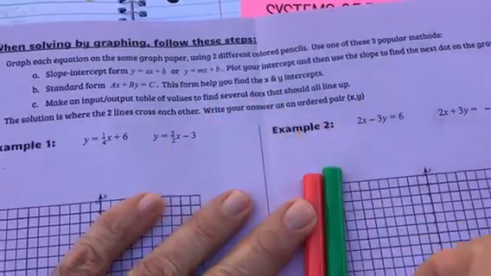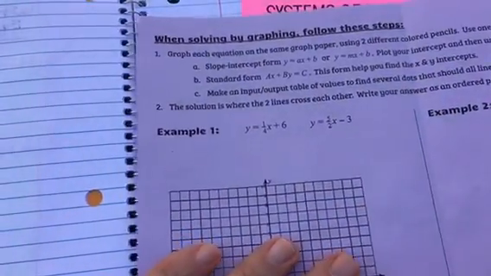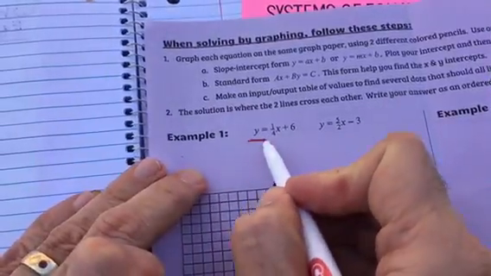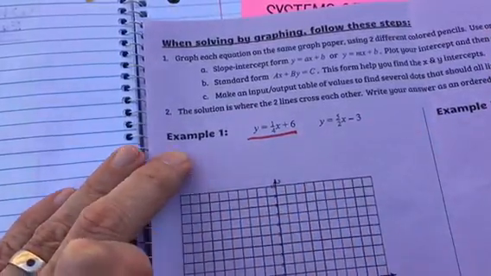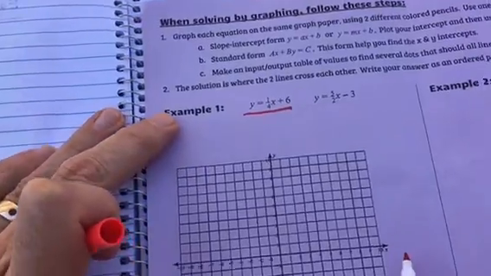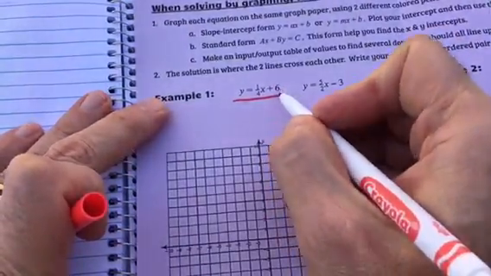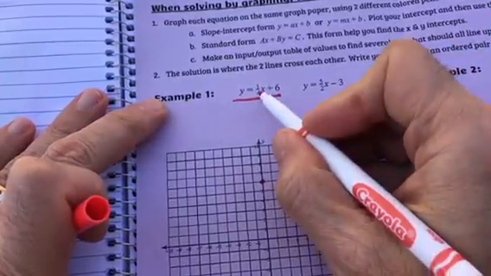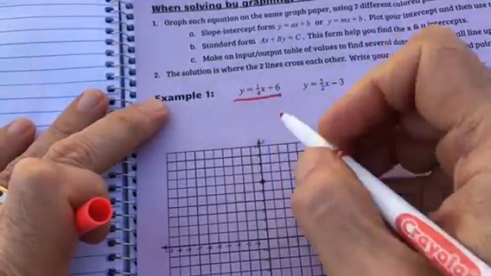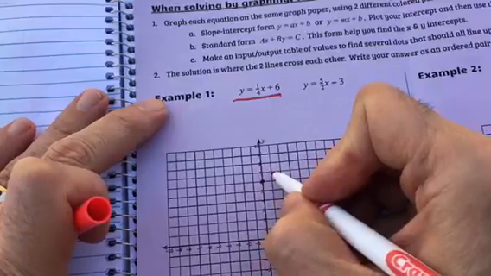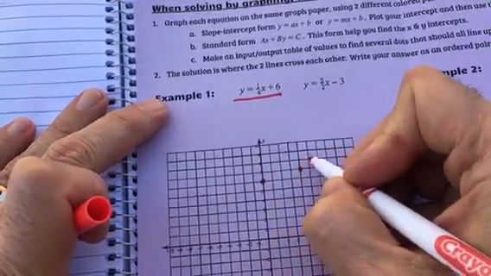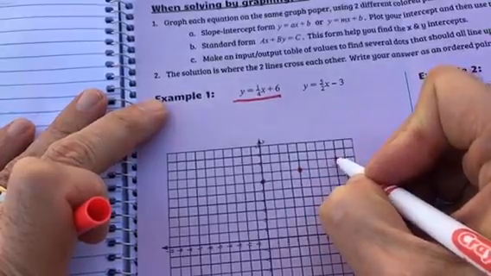We're going to start with this one. These are both written in slope-intercept form. This will be my red one. According to what I'm seeing, my y-intercept is 6. I will put a dot there. My slope is 1/4, which means rise of 1, run of 4. I'm going to rise up 1, then over 1, 2, 3, 4. That's my next dot. I can do it again.